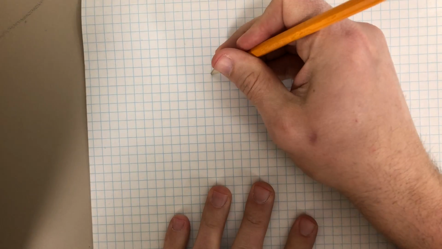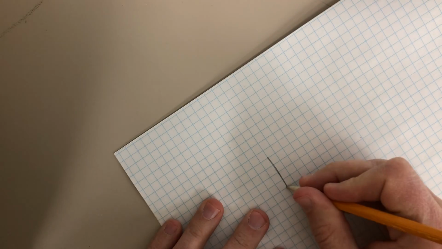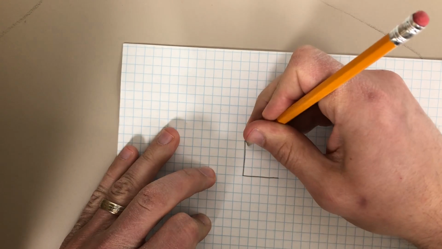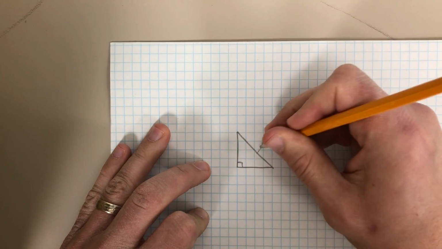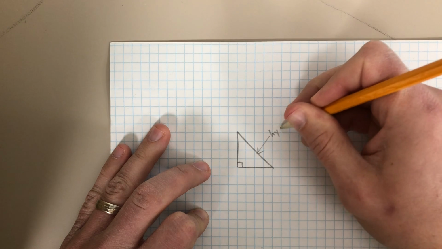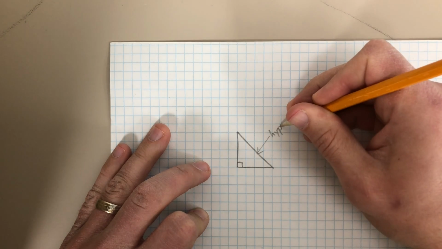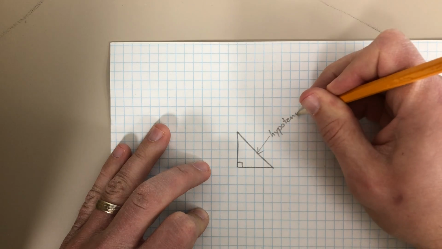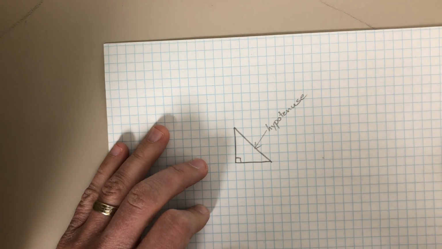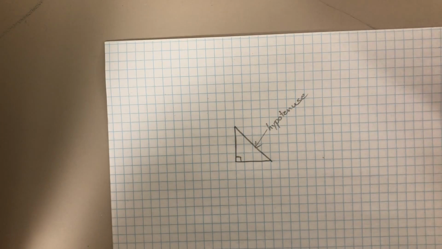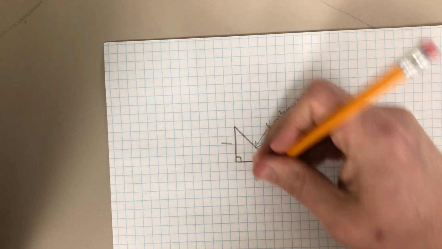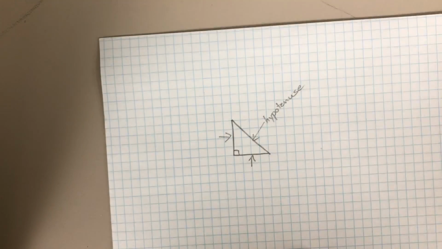In a right triangle, the side opposite the right angle is the hypotenuse. So, if I'm drawing a right triangle, the side opposite the right angle is the hypotenuse. So that right there is the hypotenuse. Let's see if I spelled that right. Looks pretty close. All right, so that's your hypotenuse. Now, the other two sides are called legs. You got a leg there and a leg there.